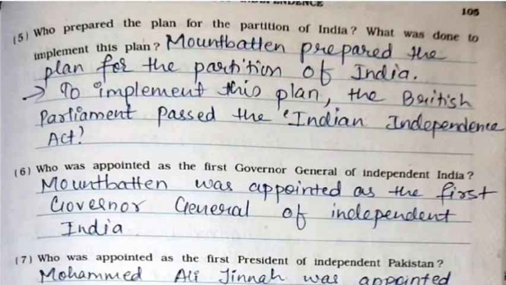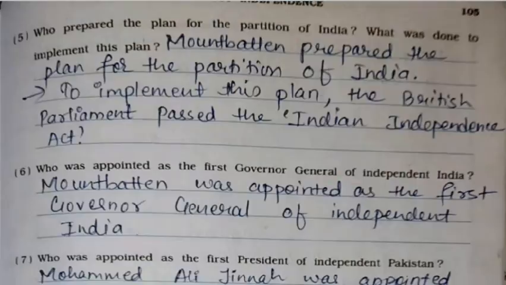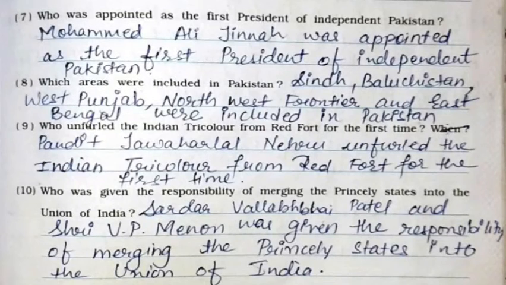Sixth one, who was appointed as the first Governor General of Independent India? Mountbatten was appointed as the first Governor General of Independent India. Seventh, who was appointed as the first President of Independent Pakistan? Muhammad Ali Jinnah was appointed as the first President of Independent Pakistan. 8th, which areas were included in Pakistan? Sindh, Baluchistan, West Punjab, Northwest Frontier and East Bengal were included in Pakistan.